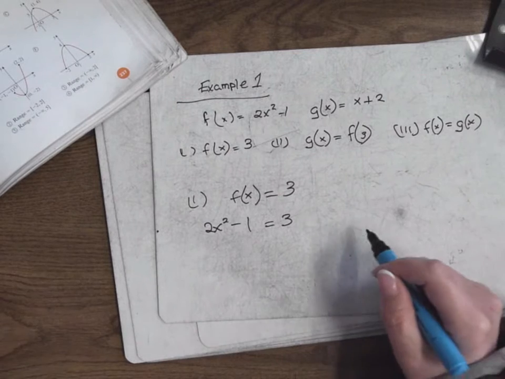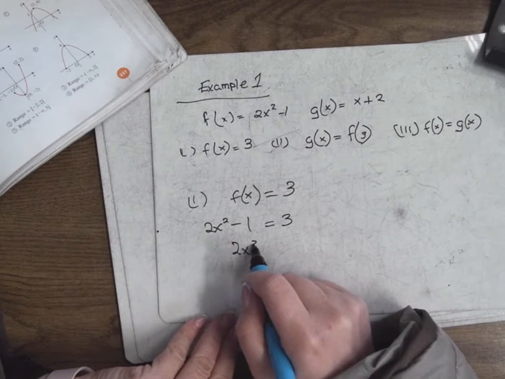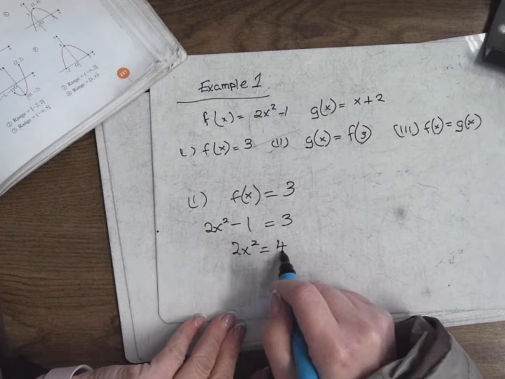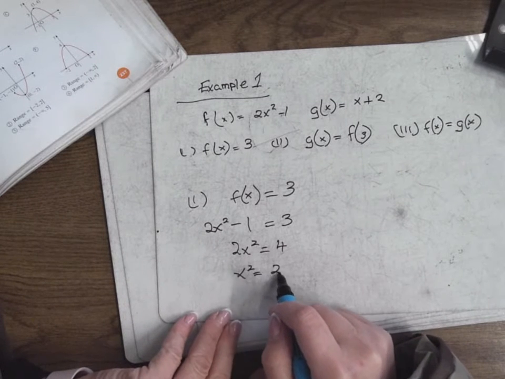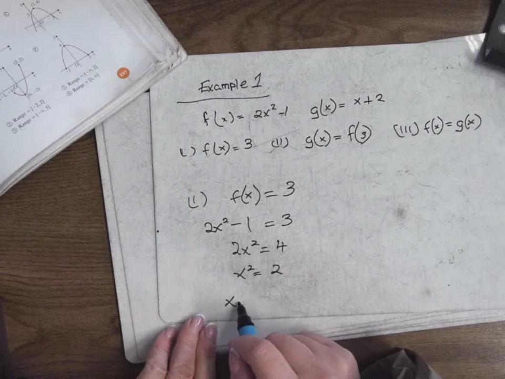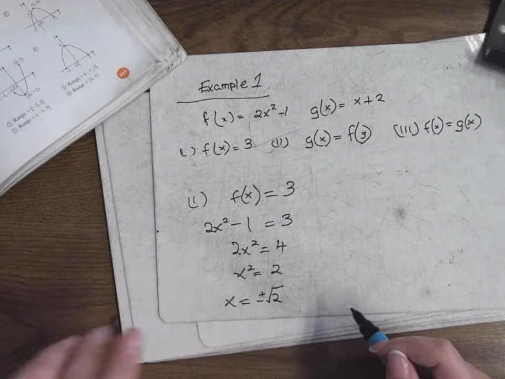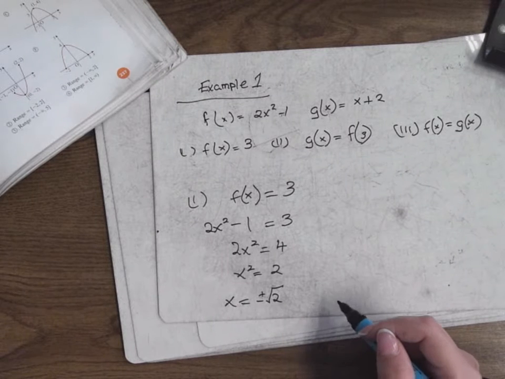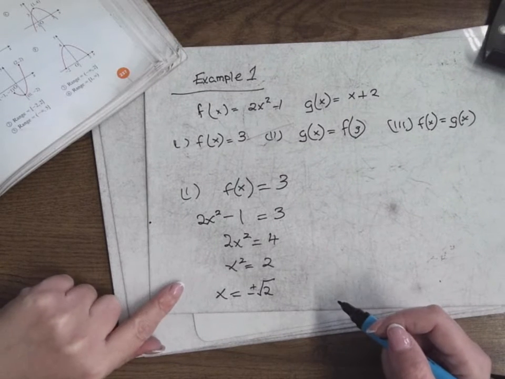Yeah. Okay, so that will give me 2x squared is 4 when that 1 comes over. Divide by 2 and you get x squared is equal to 2. So that means x is plus or minus the square root of 2. It can be plus root 2 or it can be minus root 2. Is that right? That's part 1.